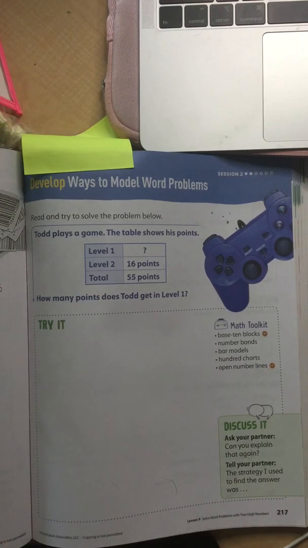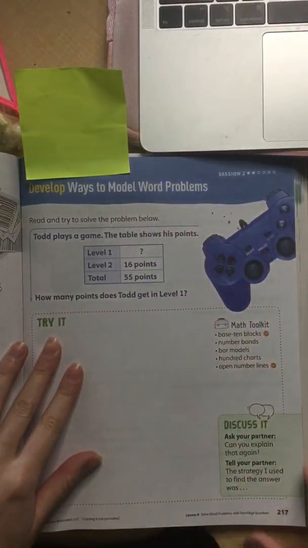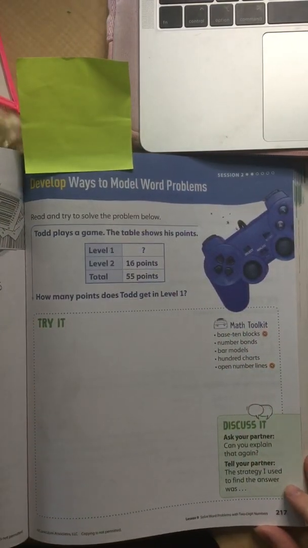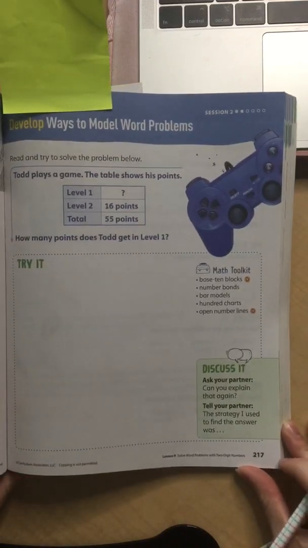Okay, friends, today we're going to begin our session 2 of lesson 9 that we started yesterday. So, we're going to start here on our try it problem. This is on page 217. I'm going to move my book up so you can see it a little bit better.